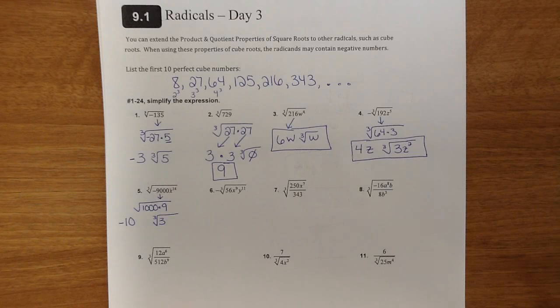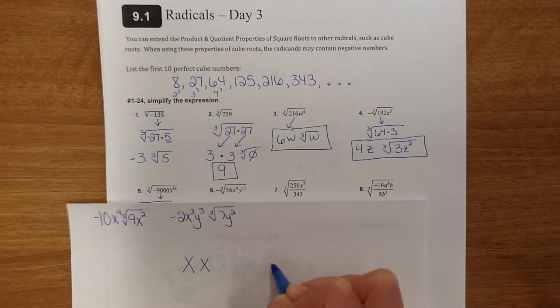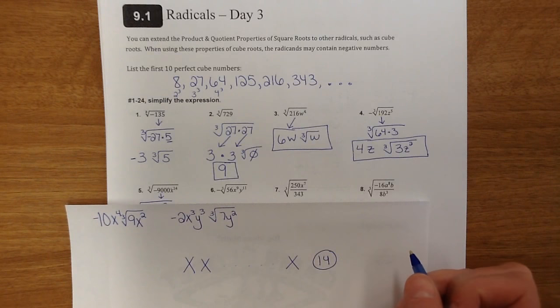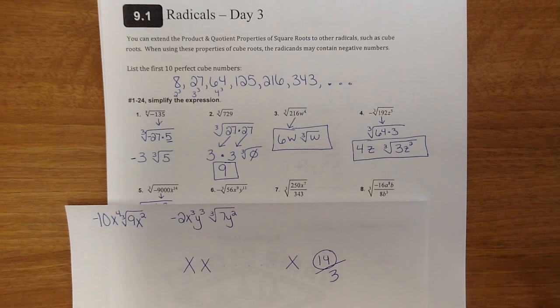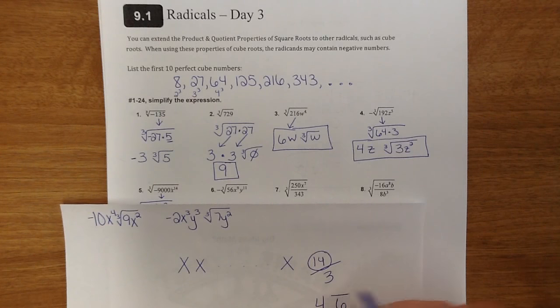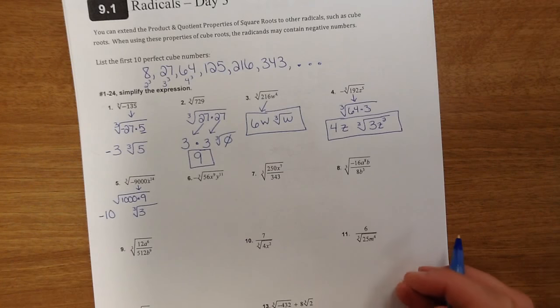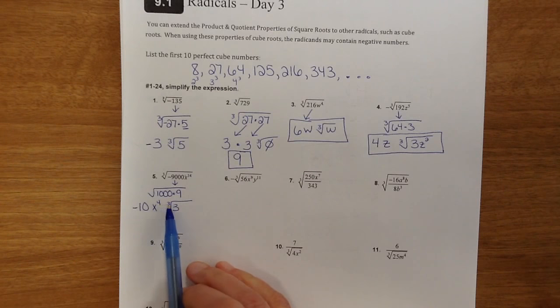Now 14. I definitely don't want to write out 14 x's, but if you imagine you have 14 of these, you have to pull out groups of 3. So if you divide this by 3, 14 divided by 3 is 4.6, repeating. That means I have 4 sets that are going to come out. So if I pull out 4 sets, 4 times 3 is 12.